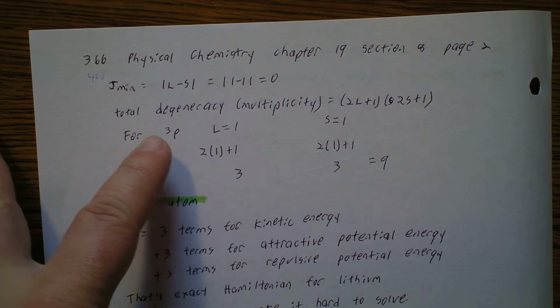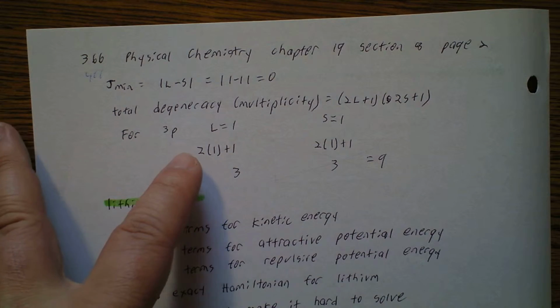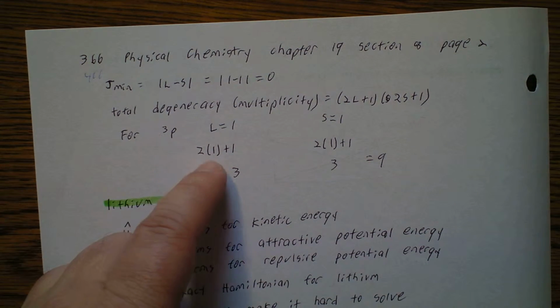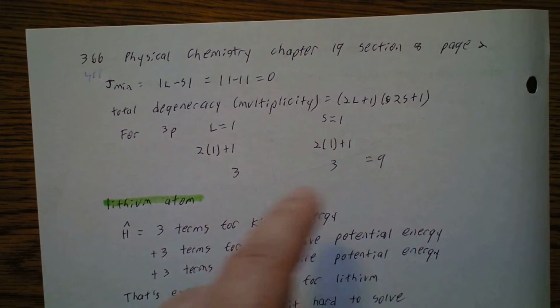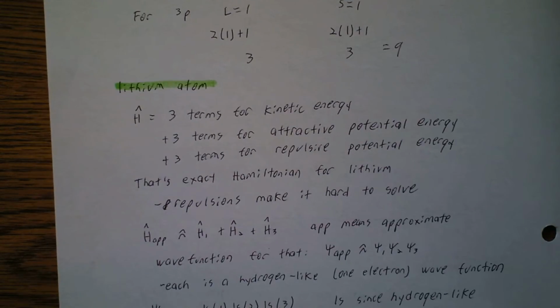So for triplet P, we get L equals 1 and S equals 1. We have 2 times 1 plus 1 and 2 times 1 plus 1. We get 3 times 3 equals 9. That's the total degeneracy. So let's talk about a lithium atom.